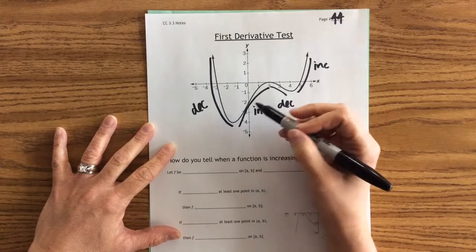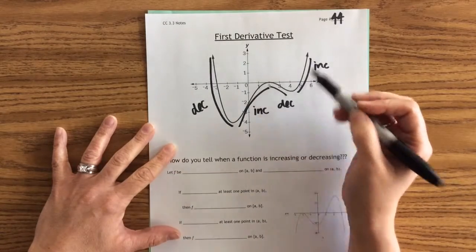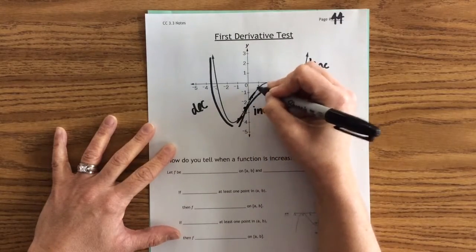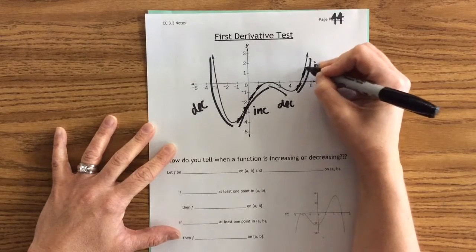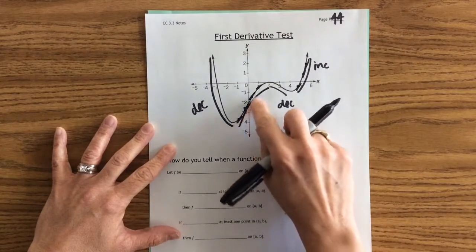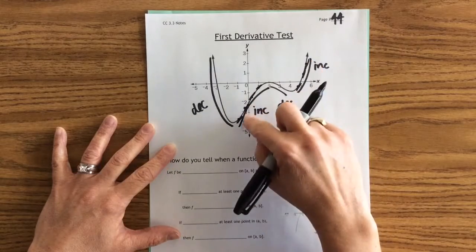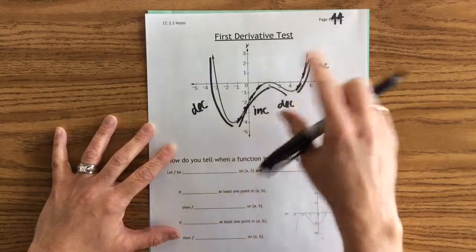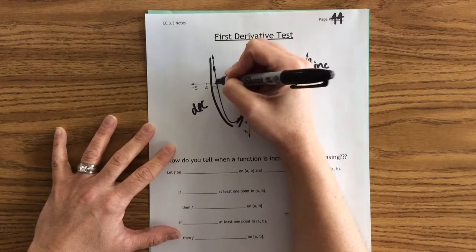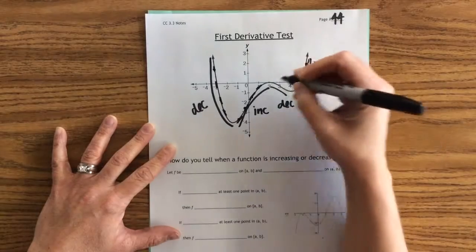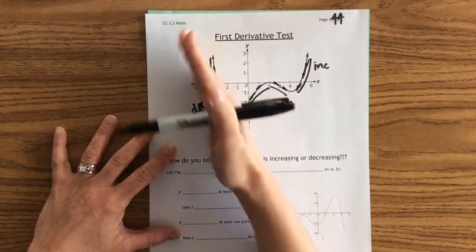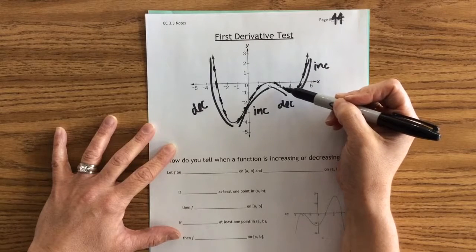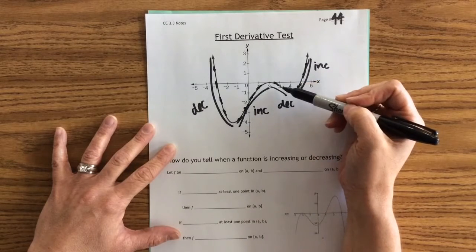Now if you look at what it has in common on the increasing parts of the graph, if you look at a few slopes of tangents on the increasing parts of the graph, you'll notice that they're always positive. Positive slopes of tangents mean the graph is increasing. Versus if you look at the decreasing parts of the graph, you have these negative lines. So negative slopes of tangents would be decreasing.